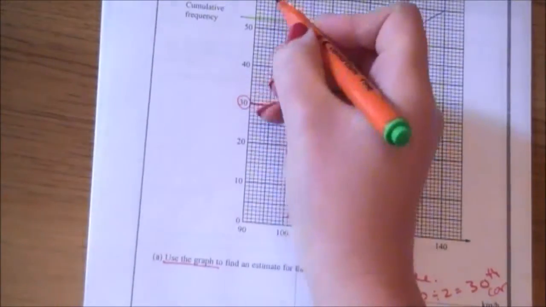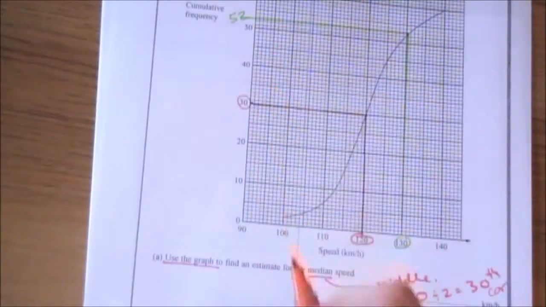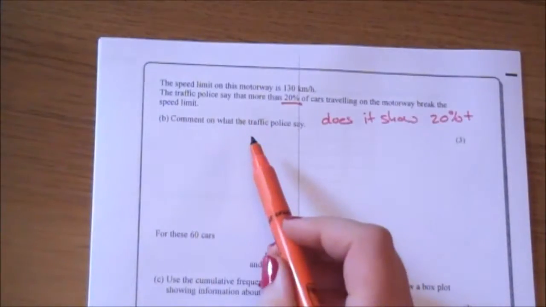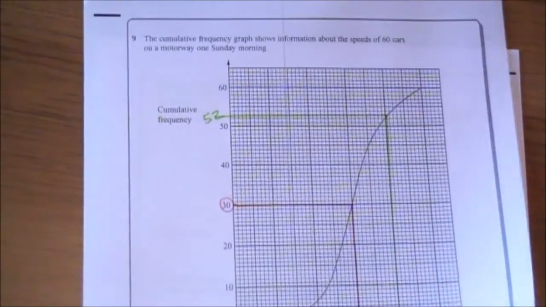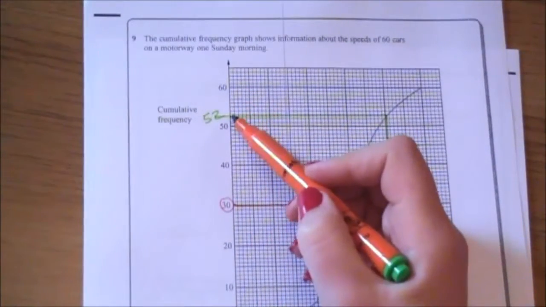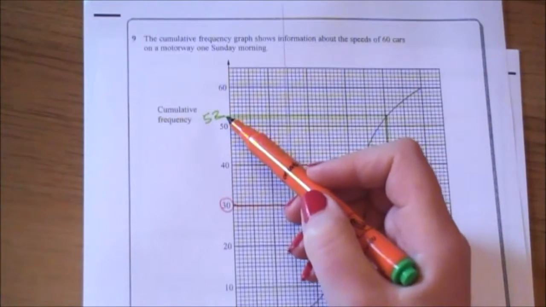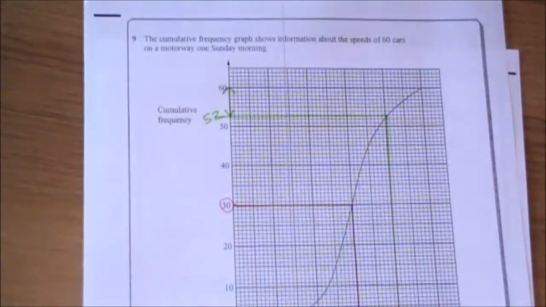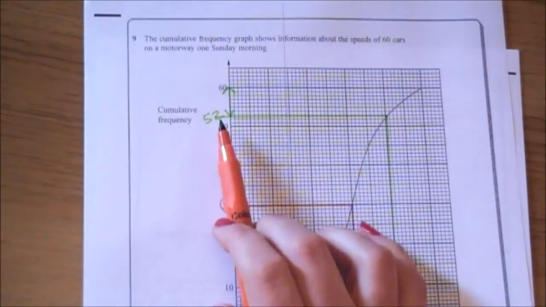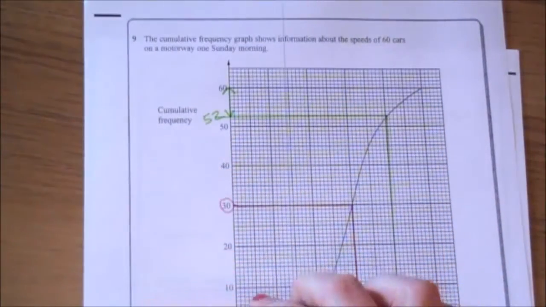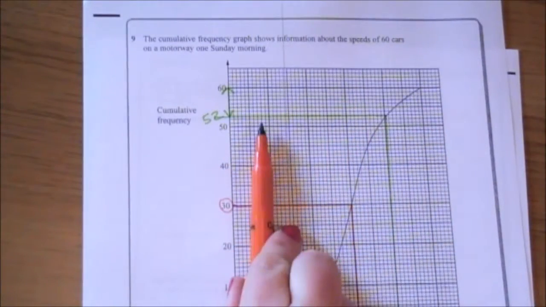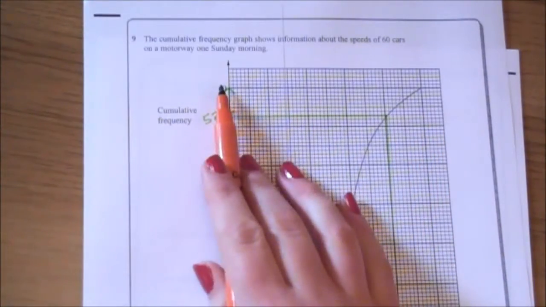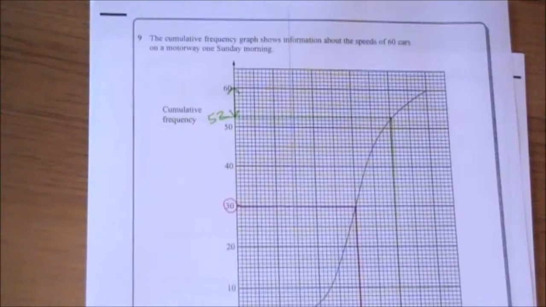And I'm going to take that reading, which is 52 cars. So, the fact that it says 52 cars, don't make the mistake of thinking that 52 cars are breaking the speed limit, because it's actually this amount of cars that are breaking the speed limit. 52 cars are going under the speed limit because they're within this region. I'm only interested in the cars beyond this region. So there's 60 altogether, and 52 of them are doing the speed limit.